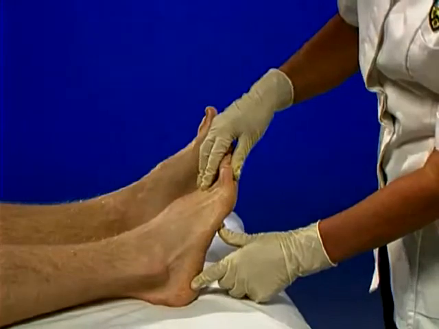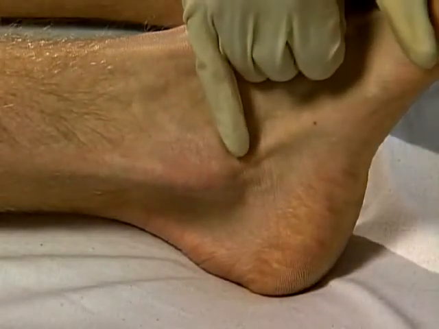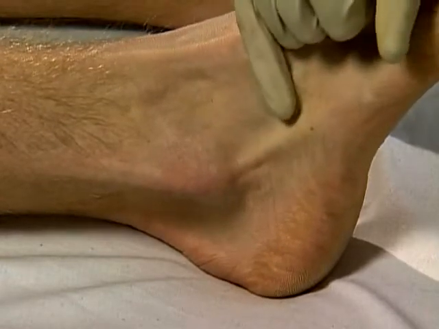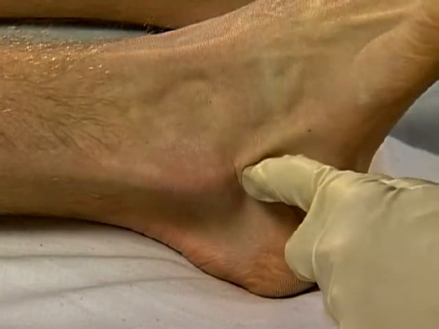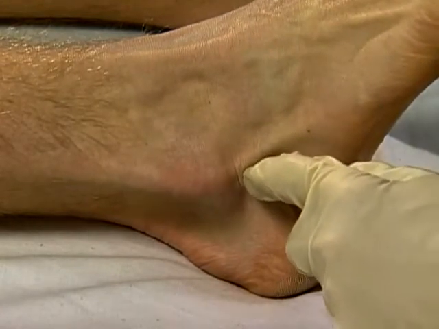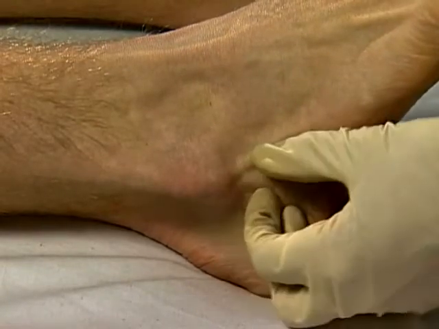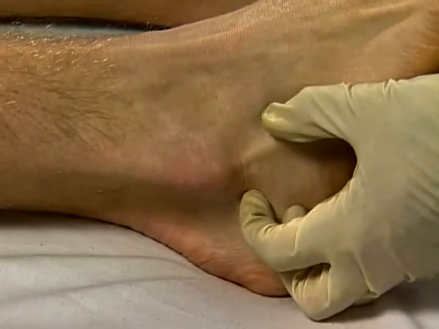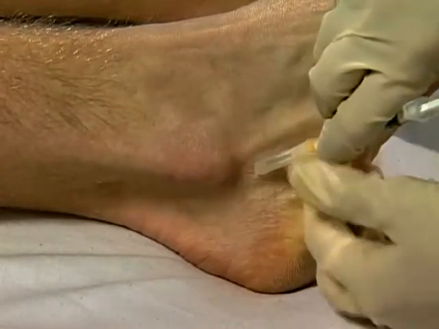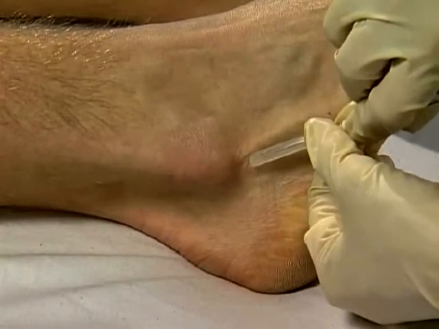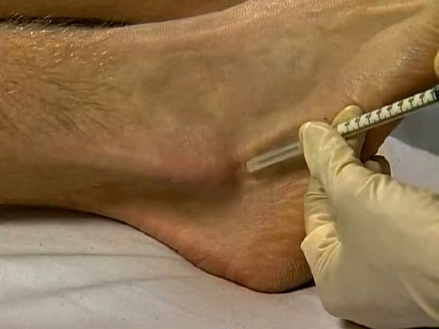Ask the patient to evert the foot and palpate the small gap between the brevis and longus tendons. Mark the entry point here, clean and firmly stretch skin, and rapidly insert needle perpendicularly. Angle subcutaneously so that the needle tip lies between the two tendons. Aspirate and inject as a bolus within the sheath.